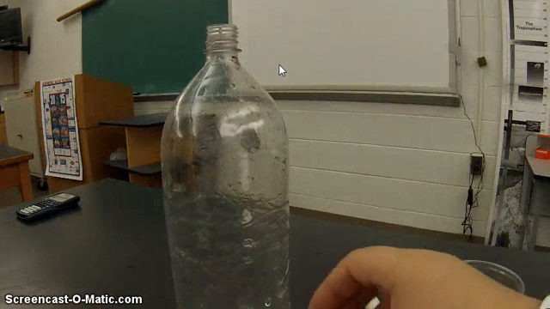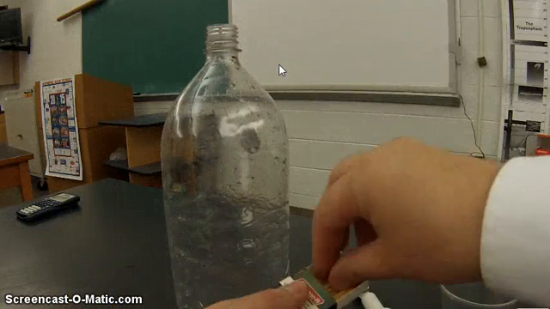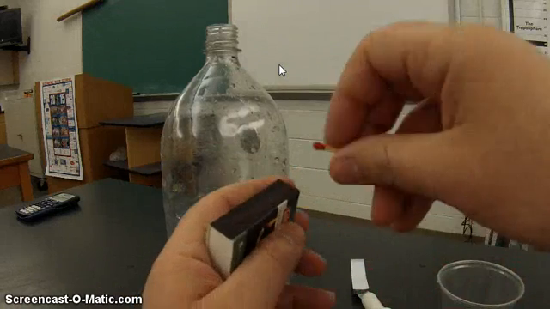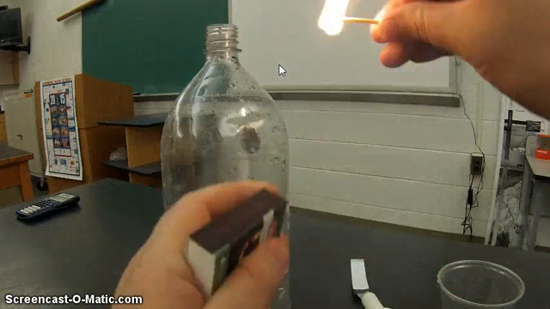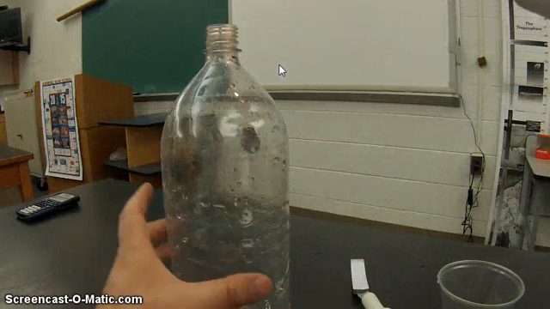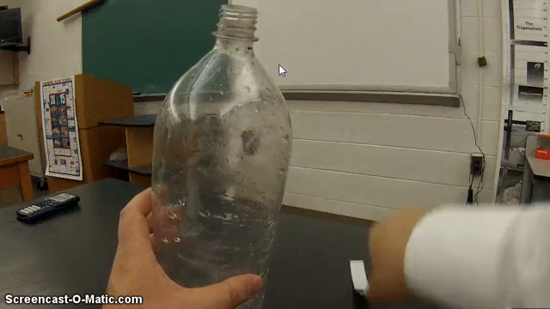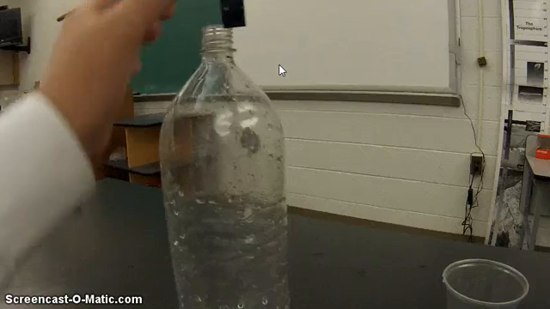Then we're going to add a little smoke to the bottles. The smoke is going to create a little dirt or dust, a little condensation nuclei. The condensation nuclei is very, very important. That's the surface that the water droplets are going to condense on and stick back onto when we cool them down to the dew point.